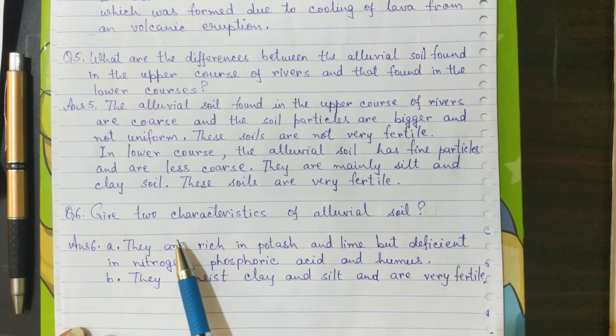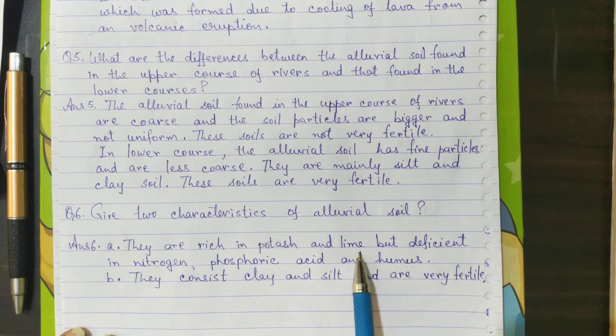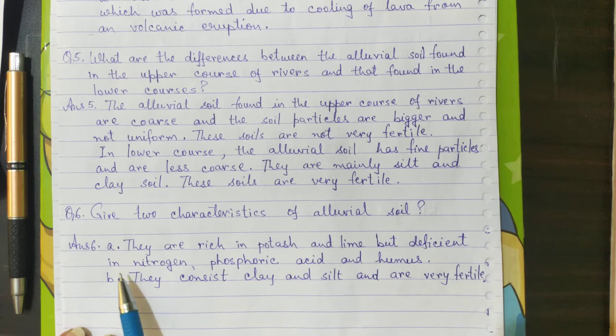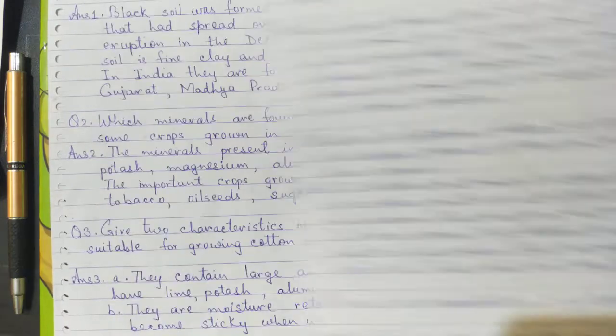So let us see two characteristics of alluvial soil. They are rich in potash and lime but deficient in nitrogen, phosphoric acid and humus. They consist of clay and silt and are very fertile. So this is about the characteristics of the soil.